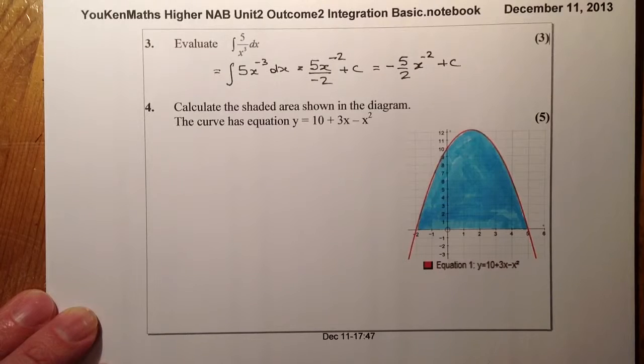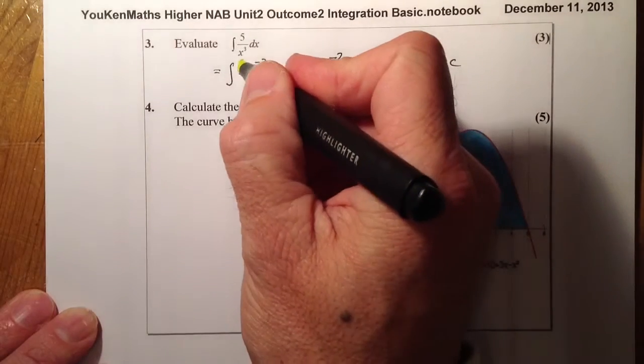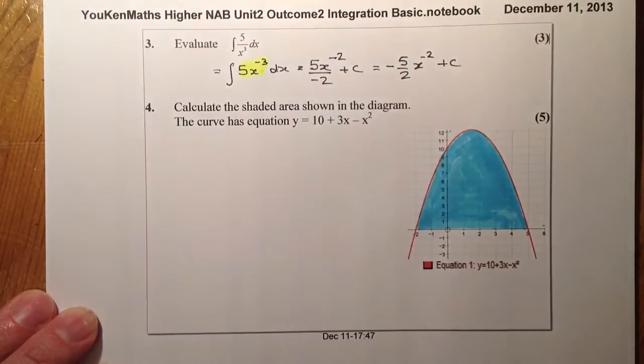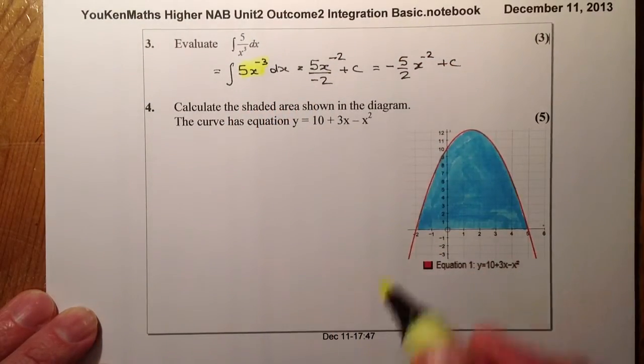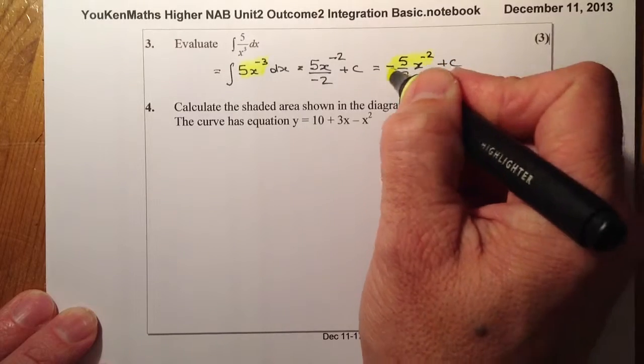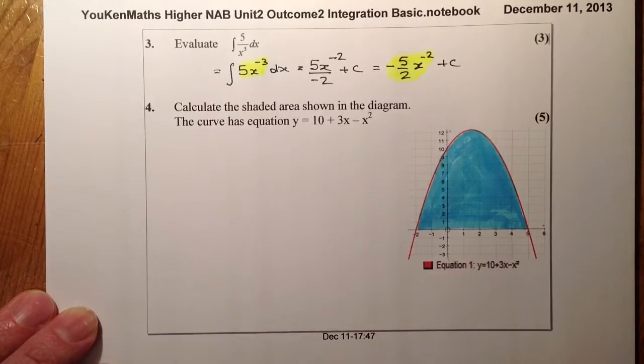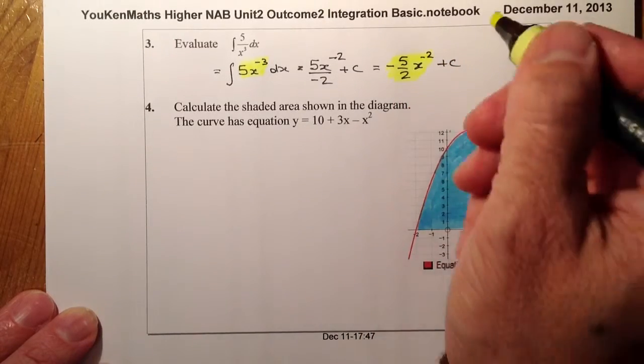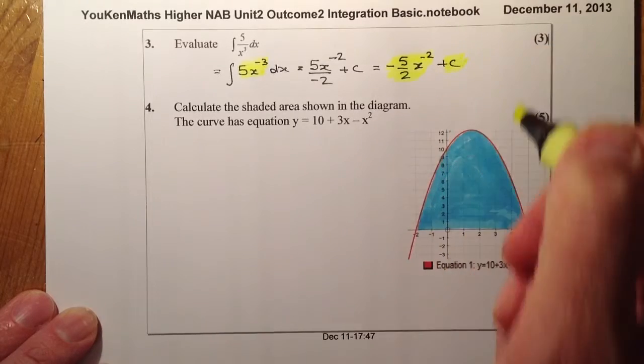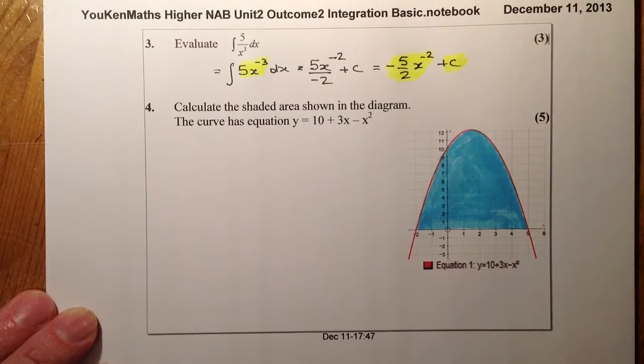Let me show you how to mark that just now. So I'm going to get 1 mark for preparing it, or for presenting it in a form where I can integrate. I'll get 1 more mark for getting this part here correct, for integrating it correctly, and 1 mark for adding the constant of integration. So that's out of 3 marks, that question there.